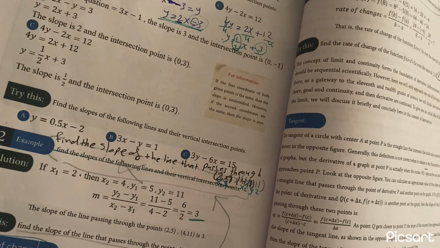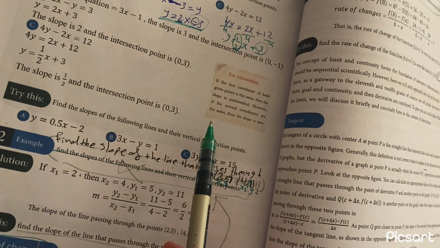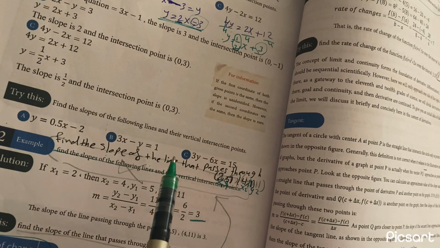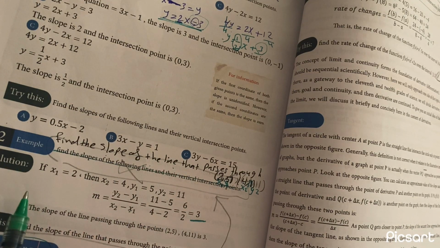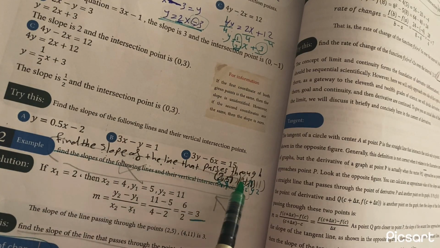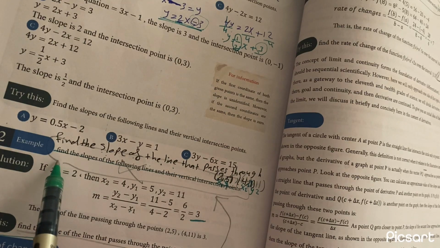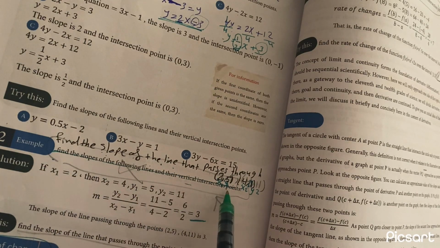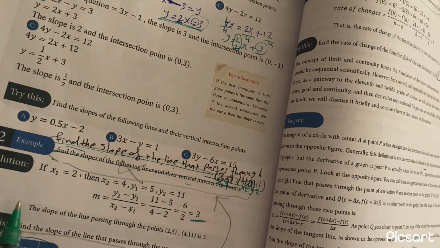In the Try This we do the same way as the examples, so we can find each of them. We solved all of them in class, students. And in example 2 we must find the slope of the line that passes through (2, 5) and (4, 11). Look at this, students, that one is wrong in example 2. I write the correct sentence.